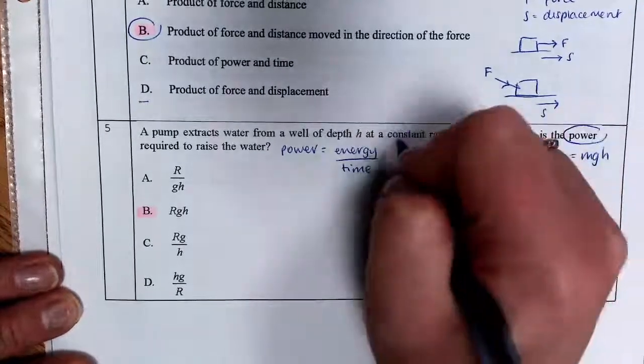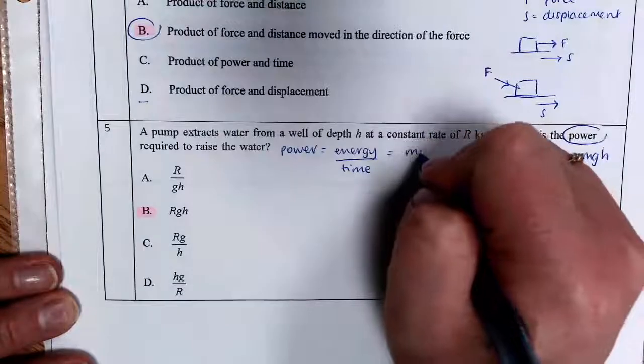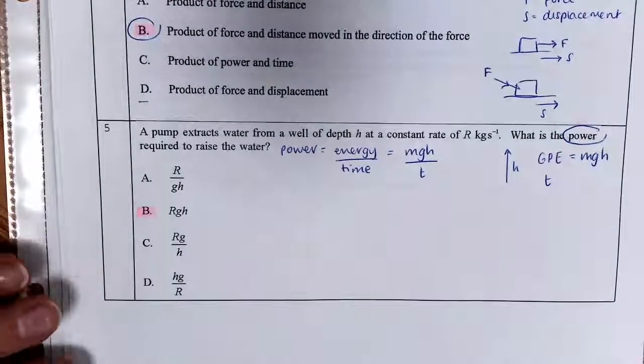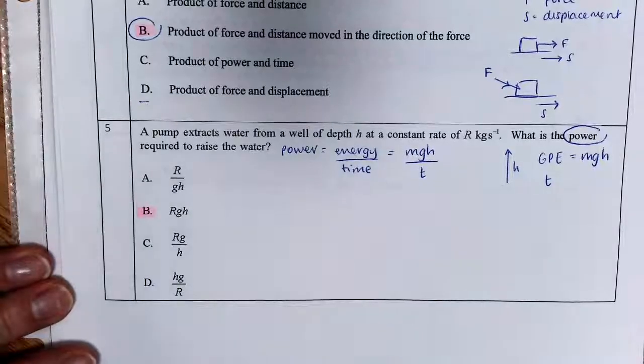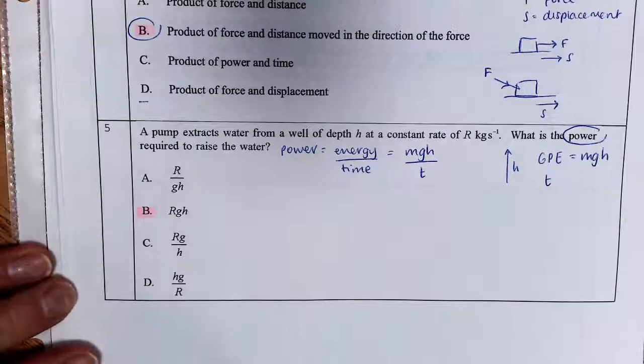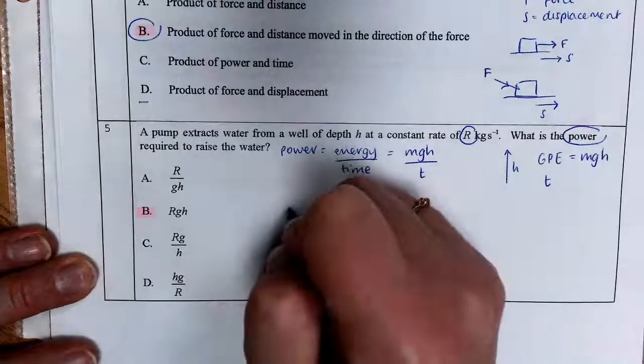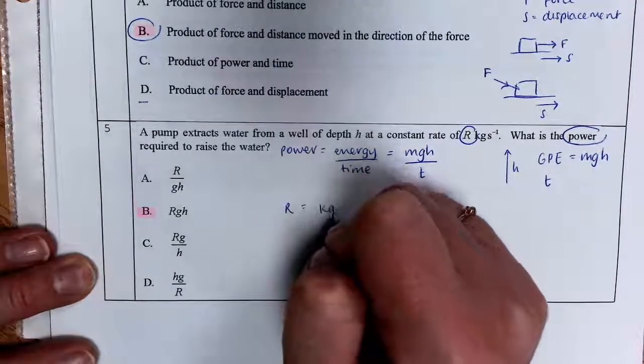So that's going to be mgh over T, change in gravitational potential energy per unit time. But we are told that the rate R is in kilograms per second.